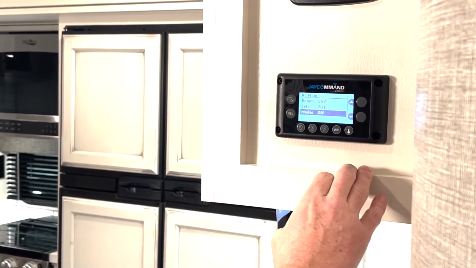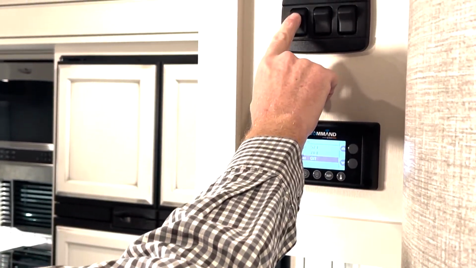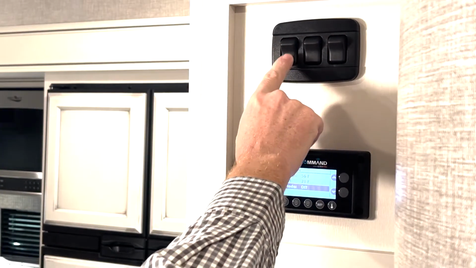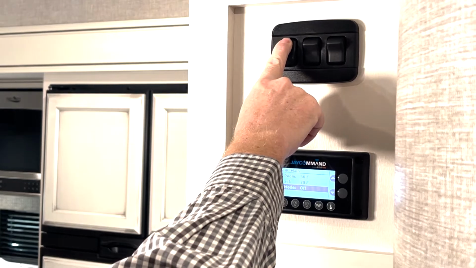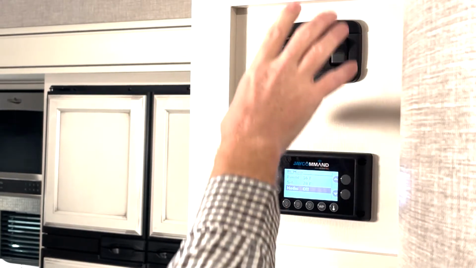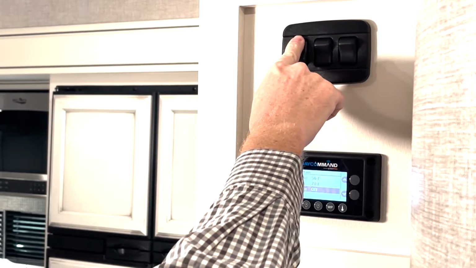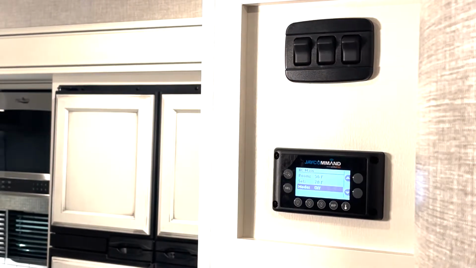Another way to control your lightings is the momentary switches up here. As you can see, I can turn the main switches lights on and off, but if you press and hold, you can also dim from that function. So if it integrates into the JAYCOMMAND smart system, you can press and hold, you bring it back up to the brightness that you want, and you can turn it off.